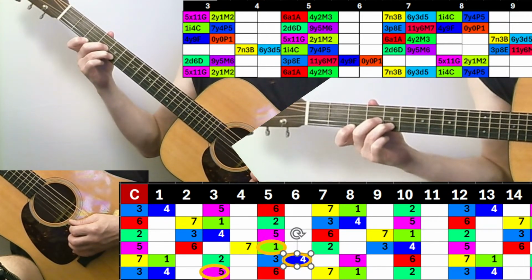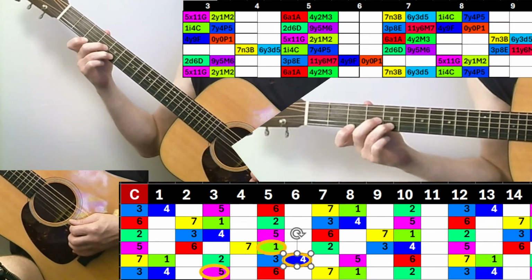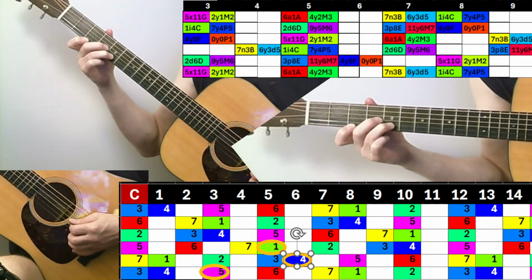an F9 sus, no, an F7 sus 2, correct? F7, F major 7 sus 2.